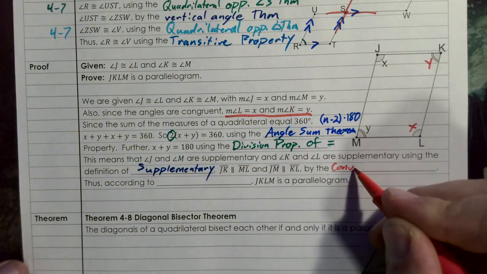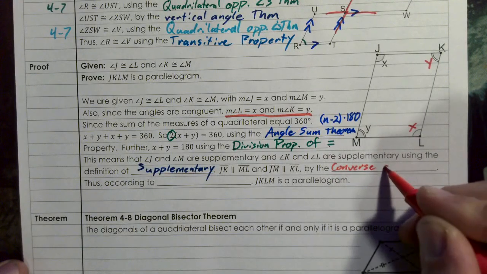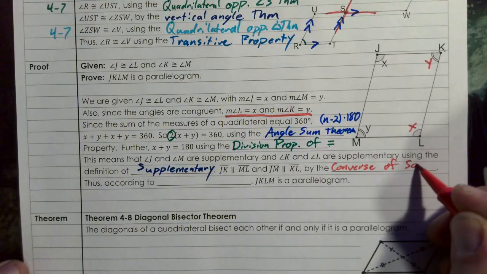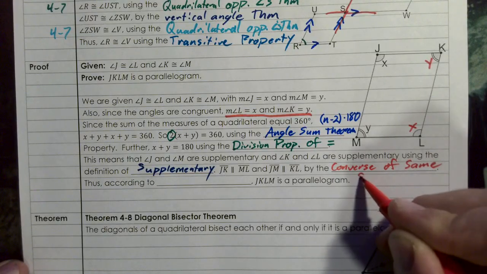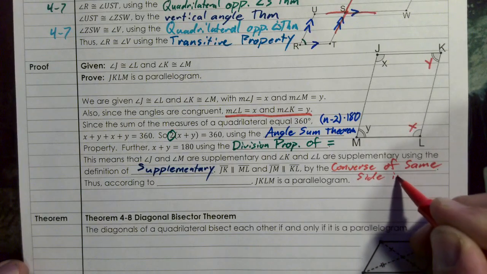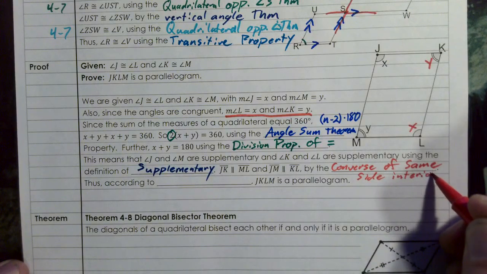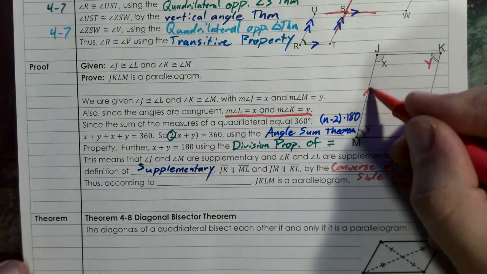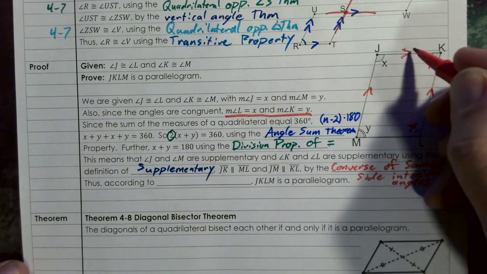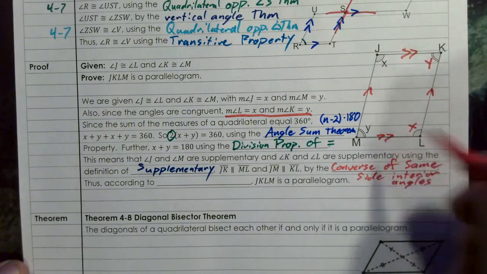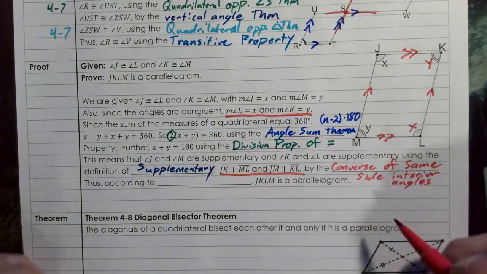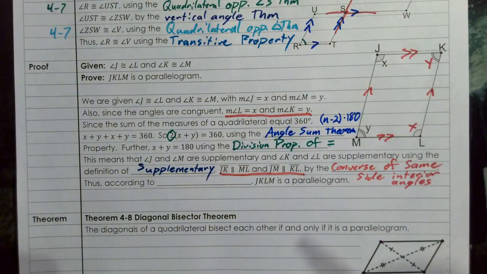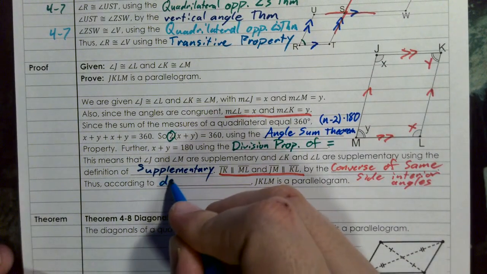The converse of same side interior angles gives the idea that these have to be parallel and these have to be parallel. So if those sides are parallel, hey, guess what? By the definition of a parallelogram, it's a parallelogram.